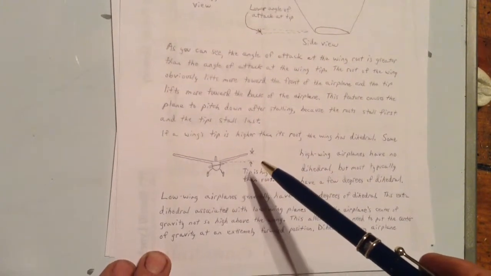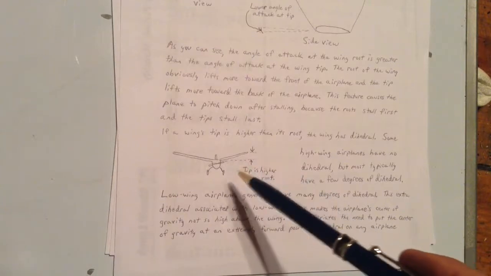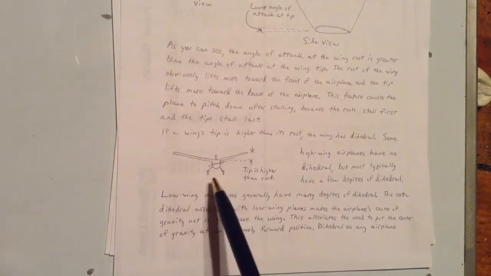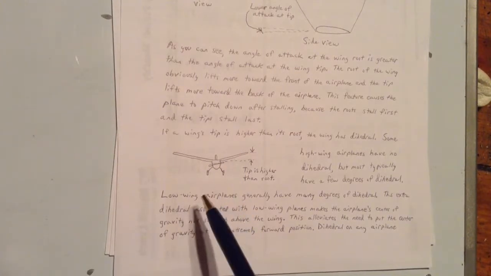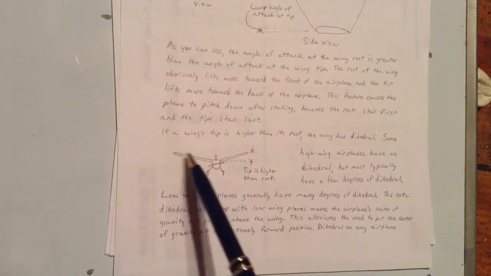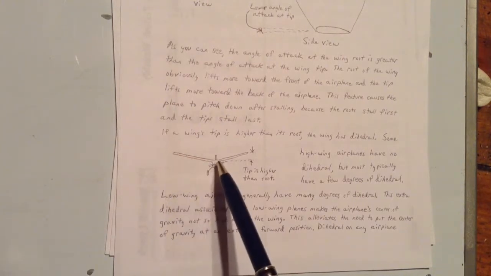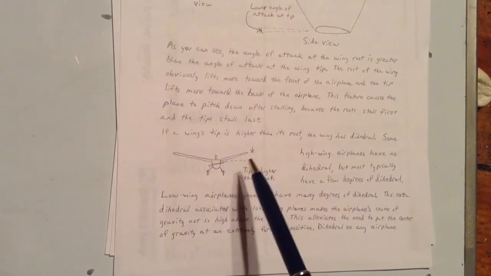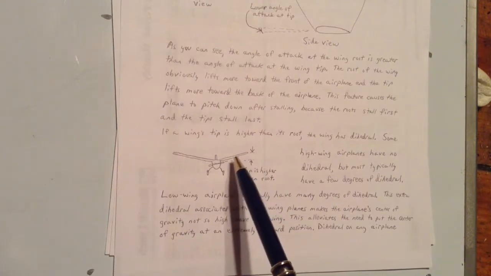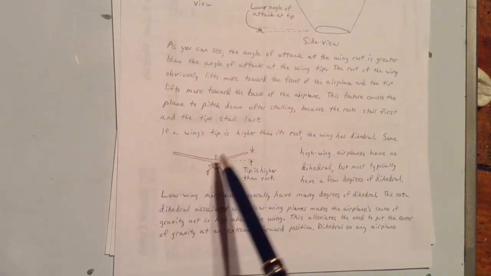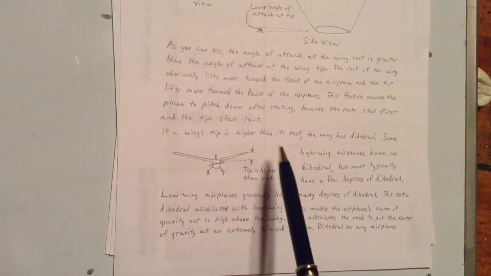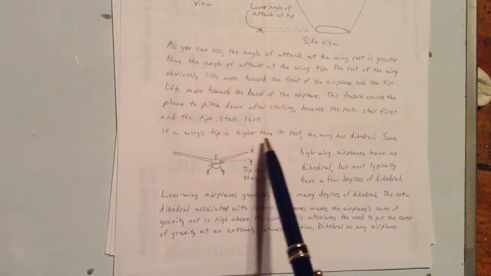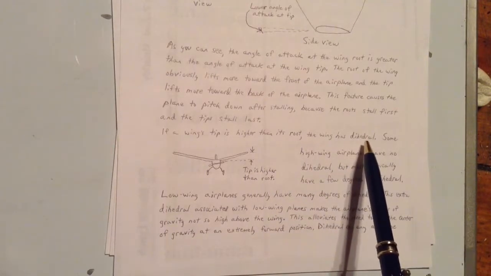Now we're going to talk about dihedral. Here's a little airplane. Let's imagine this plane flying at us. There's the propeller. It's coming toward us. Notice it has a lot of dihedral. This wing goes up. Looks like a Sky Pup, little airplane I saw years ago. The tips are a lot higher than where the root attaches to the fuselage. If a wing's tip is higher than its root, the wing has dihedral.